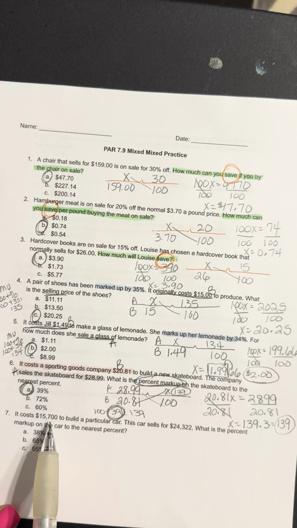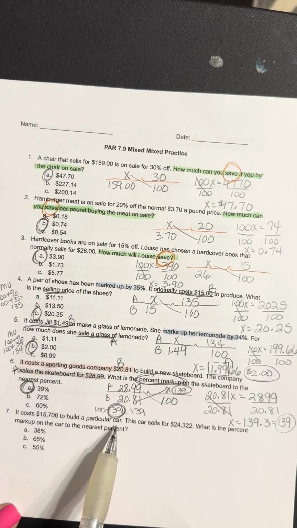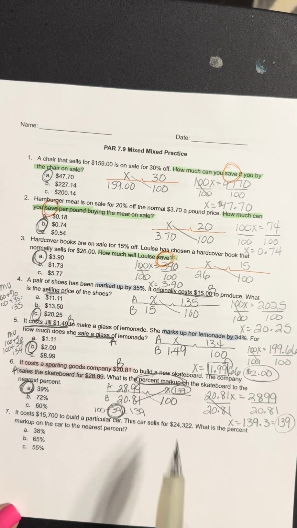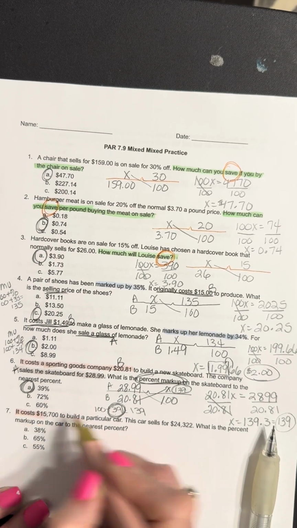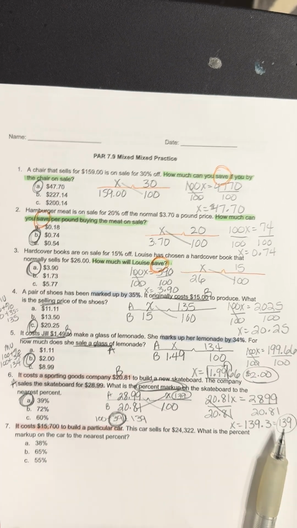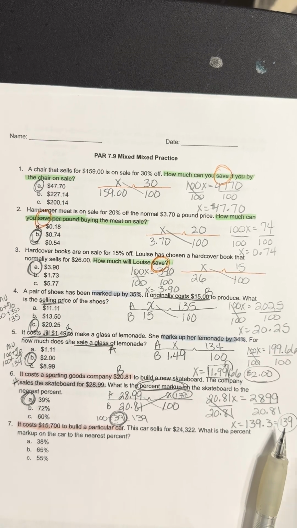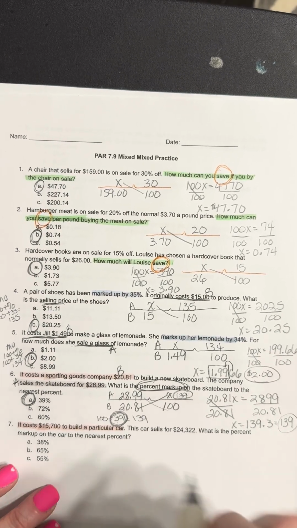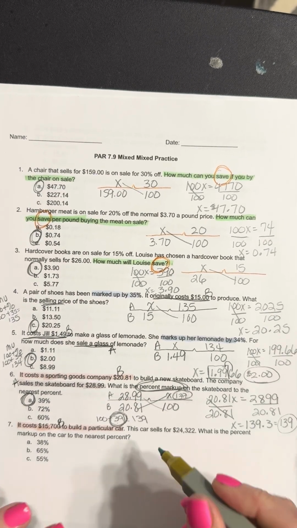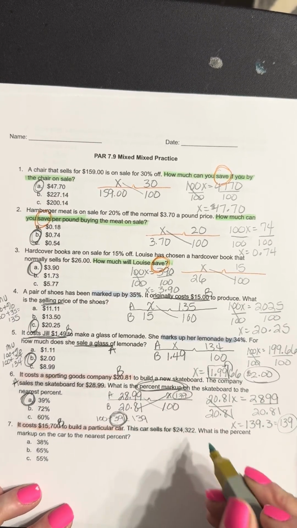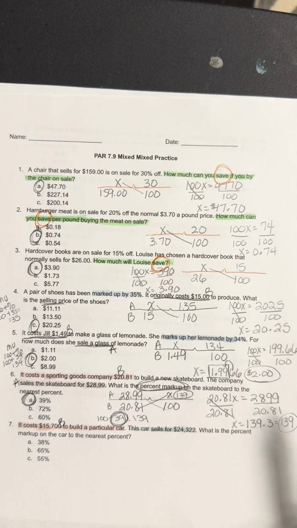It costs $15,700 to build a particular car. This car sells for this much. So it costs this much to build it, that's your before, and it sells for this much, that's your after.